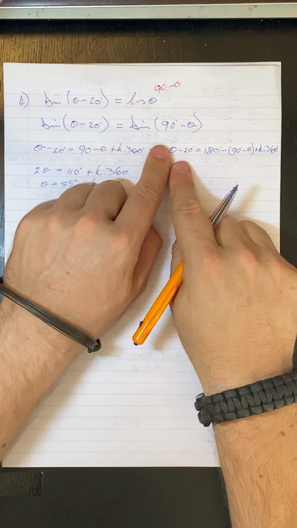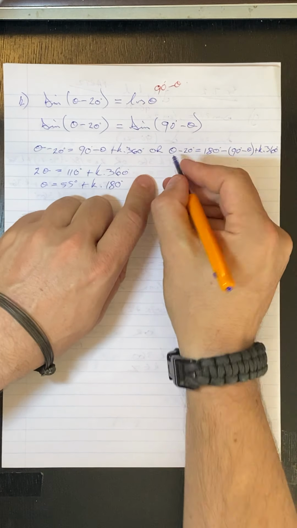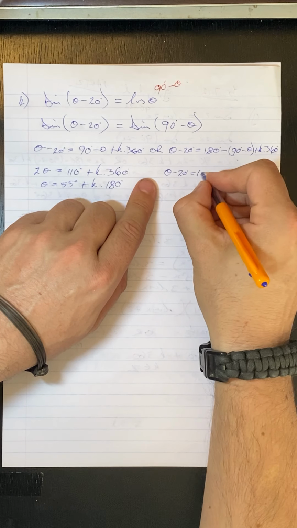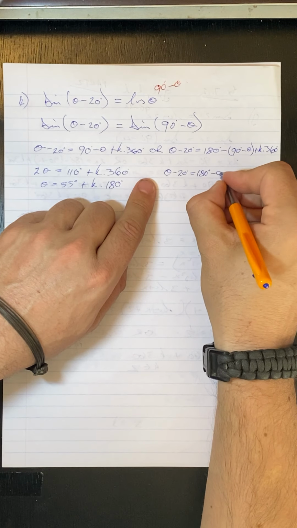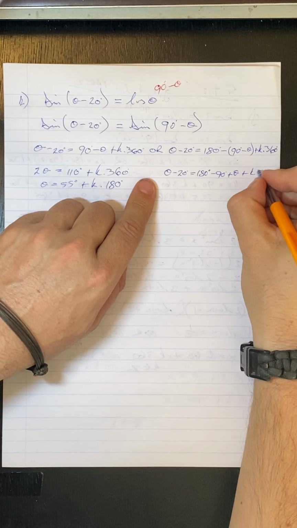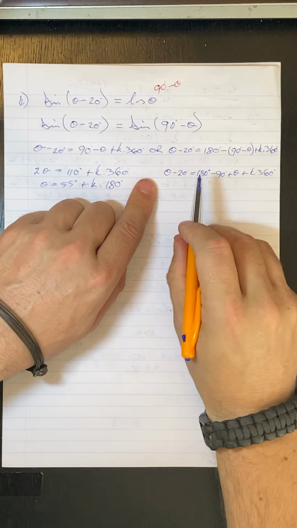All right, for this one here, I just need to distribute that negative in first. So we get theta minus 20 degrees is equal to 180 minus 90 plus theta plus k 360.